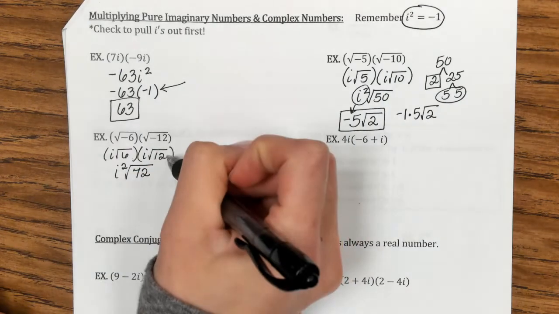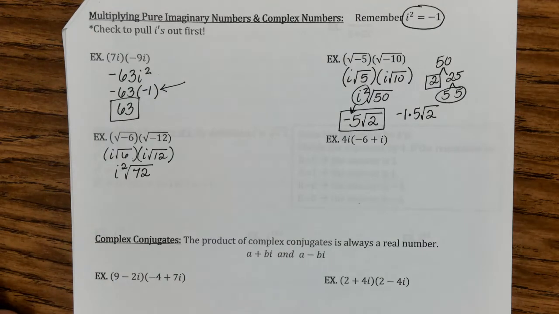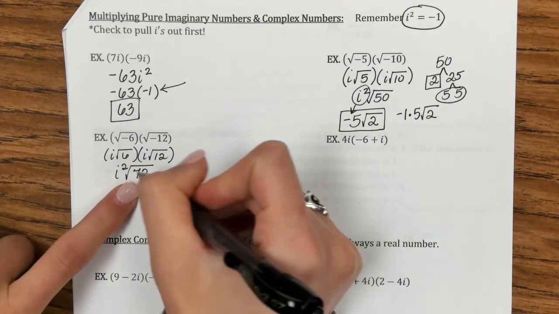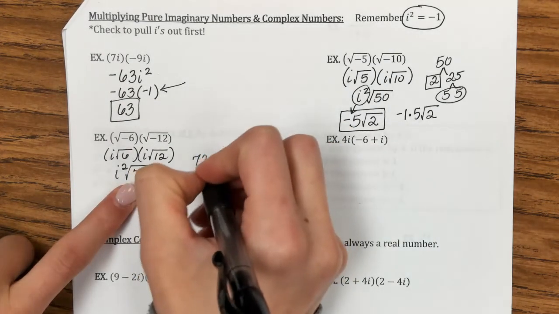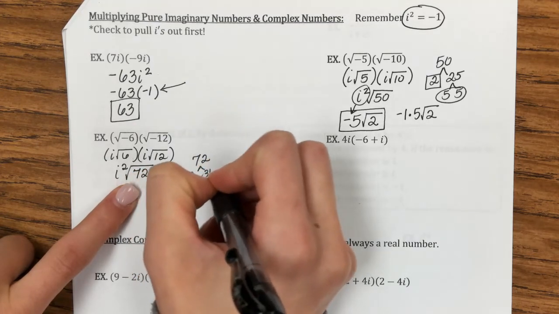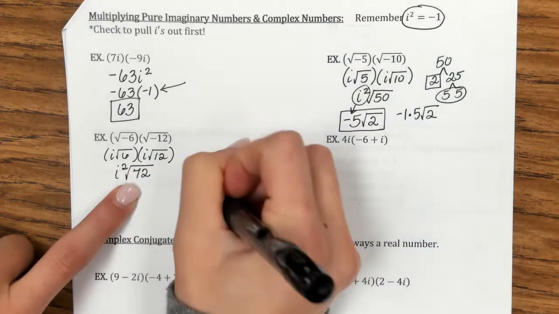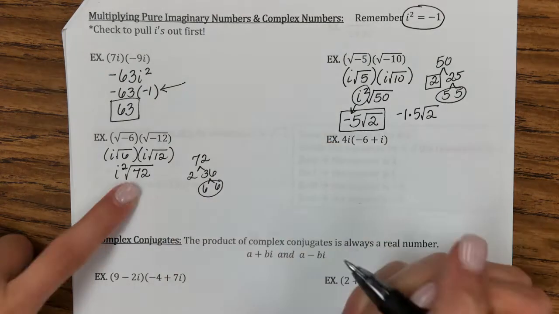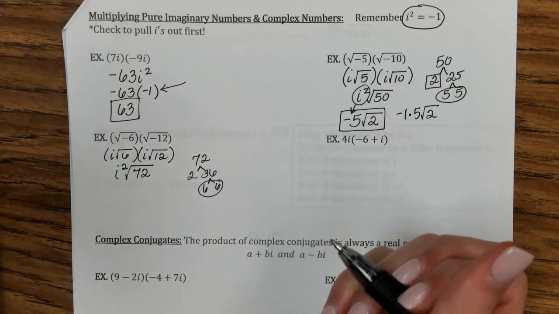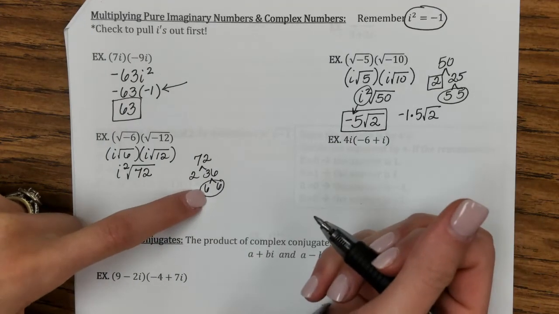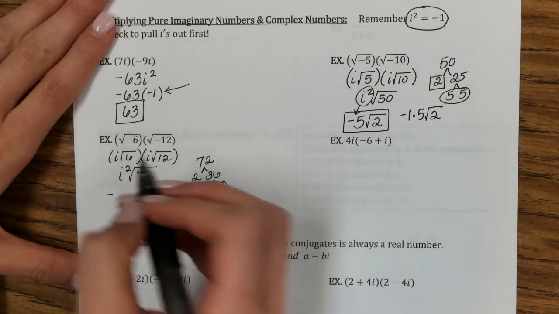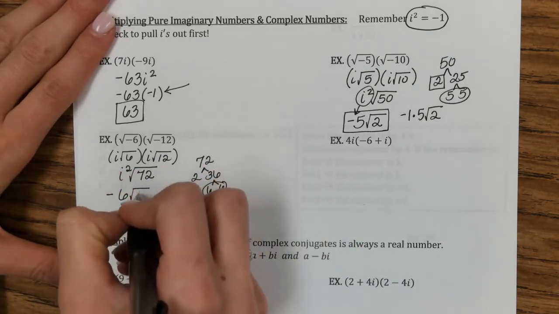Could I have simplified this before I multiplied? Yeah, it's up to you on what you want to do. We didn't for that example, so you split 72 into 2 and 36. I know 36 is going to split into 6 and 6. If you can see it like that, that's fine. That's not prime factorization, but I can tell what you're doing. So this turns into negative 6 square root of 2.